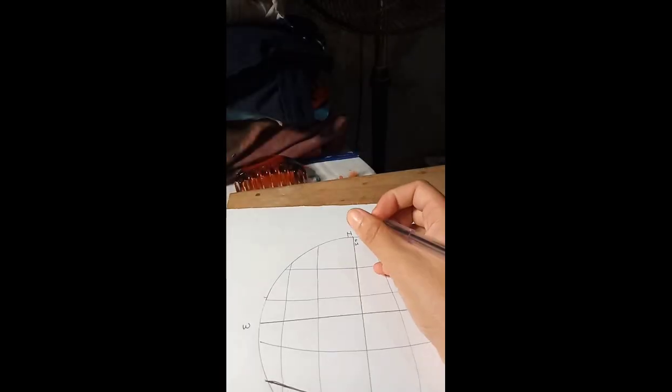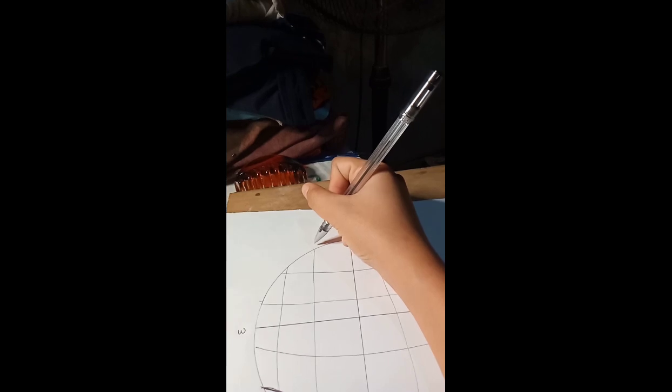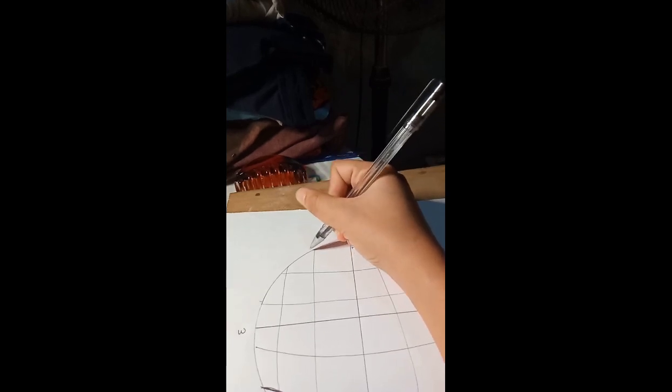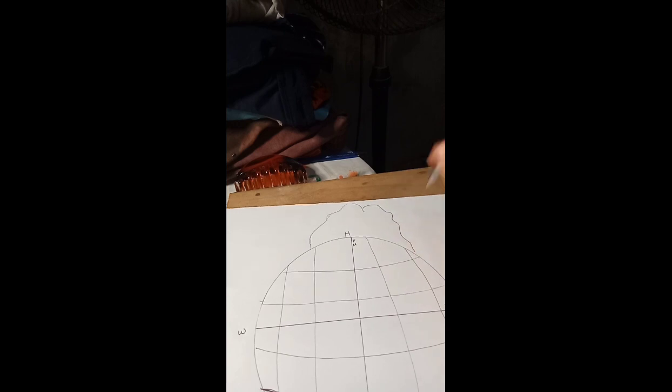Next thing I will do is I'm going to make the geographic features. In the north hemisphere, I will put the glaciers in here. As we know, the north part of the area has a very cold weather because they get very light direct sunlight.